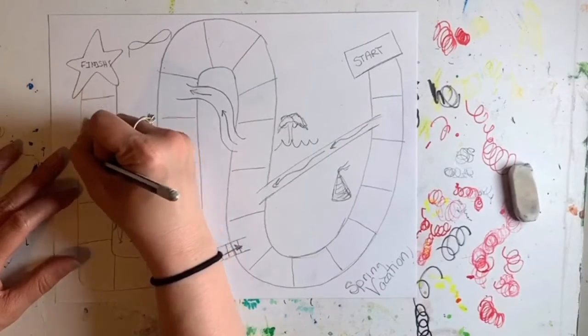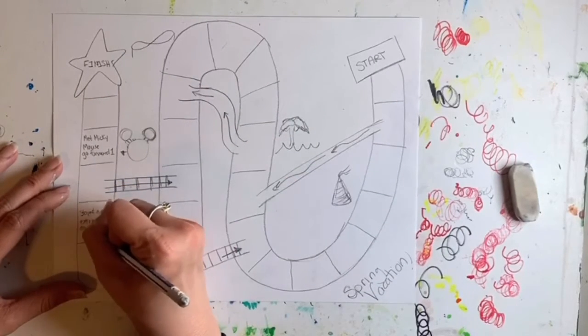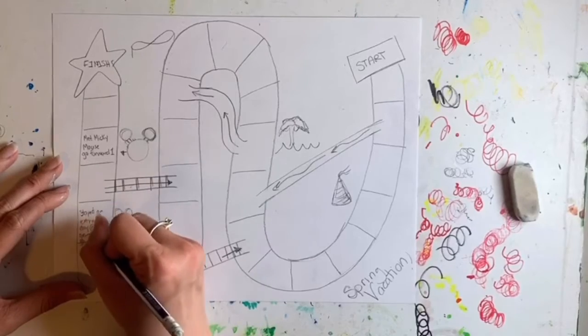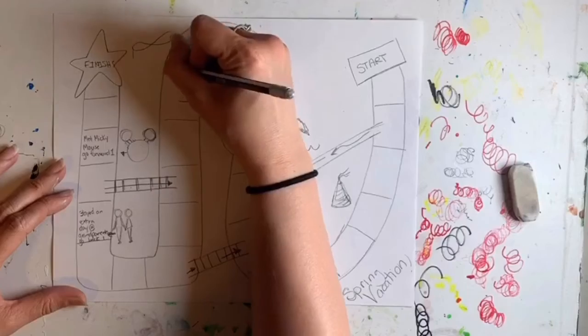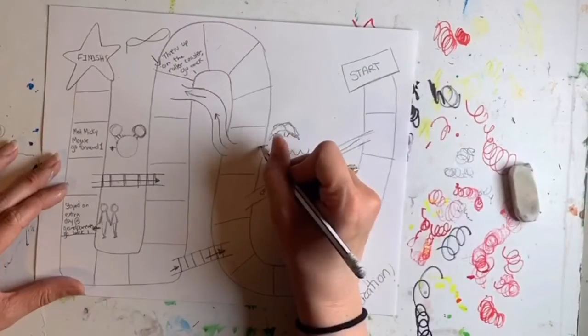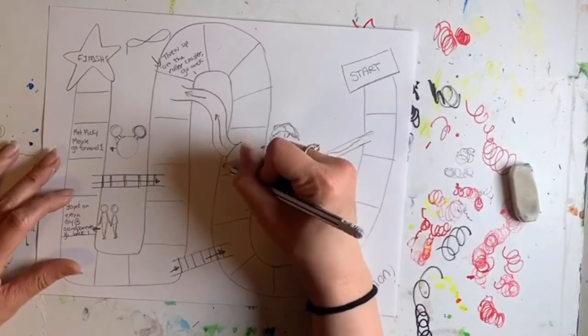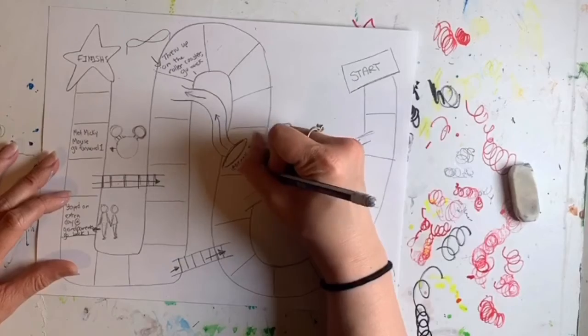Next, create actions for the spaces that have a decoration next to them. The actions can be positive and have the player move forward or do something extra. They can also be negative and have the player lose turns or move backwards several. An example could be, "It's your birthday, go forward 2 spaces," or "Ate too much cake, lose a turn."